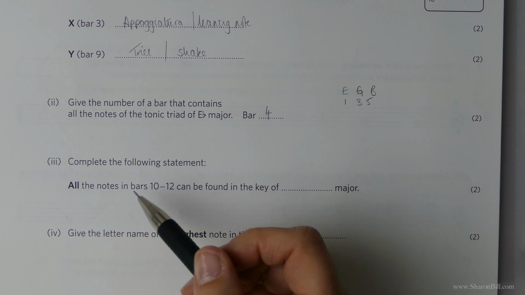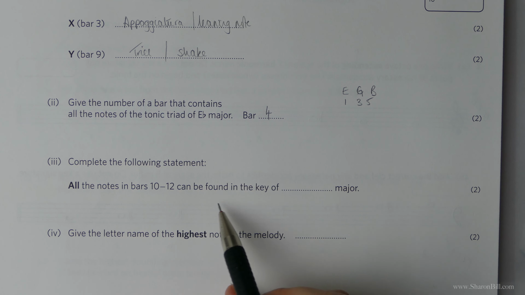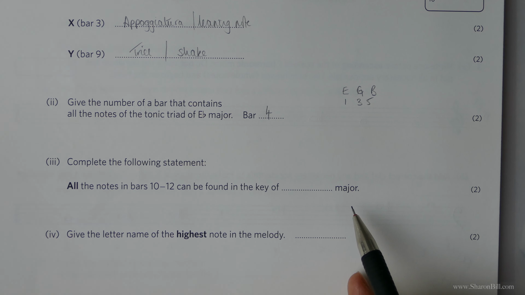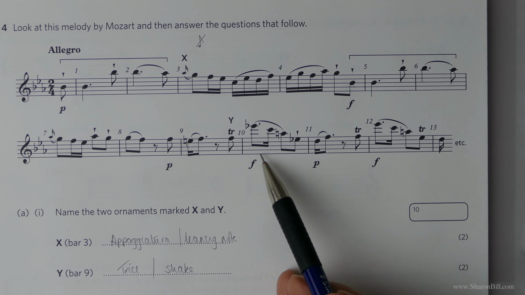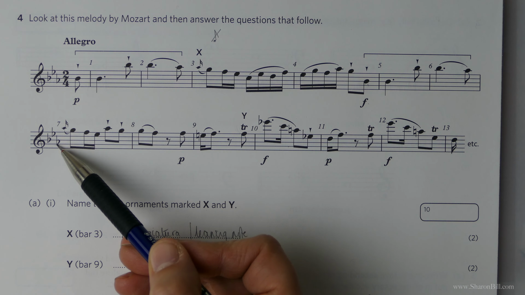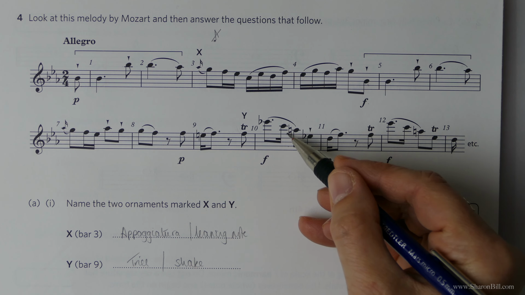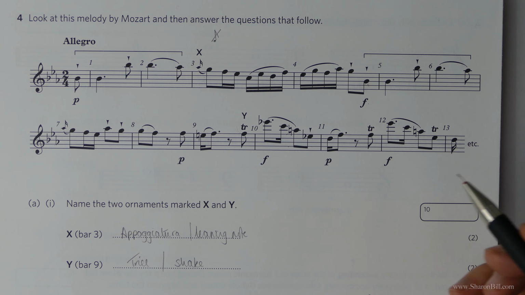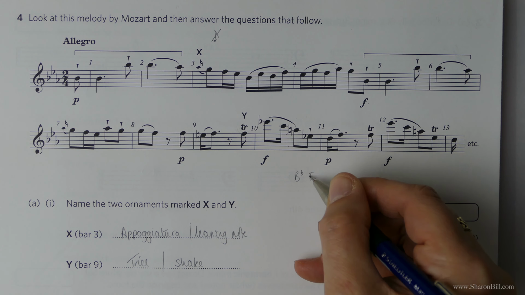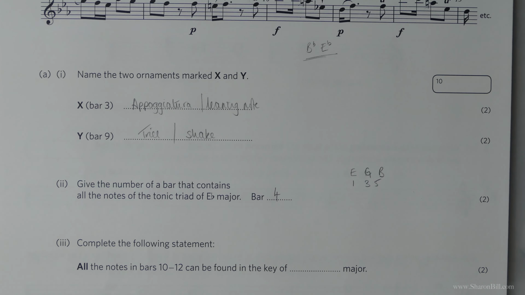Let's carry on. Now complete the following statement. All of the notes in bars 10 to 12 can be found in the key of what major scale? So let's see what clues we've got. Bars 10 to 12 is here. So bear in mind we've got a key signature of B flats, E flats and A flats. However, in bar 10, the A flat has been cancelled, and so it has in bar 12. So we're left with just B flats and E flat. So the major scale that has those two flats in it is B flat major.